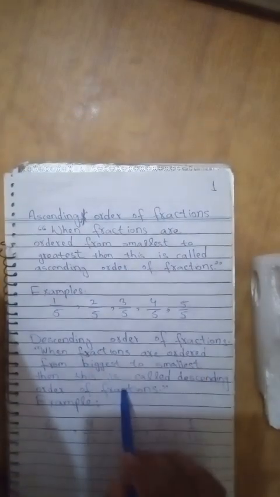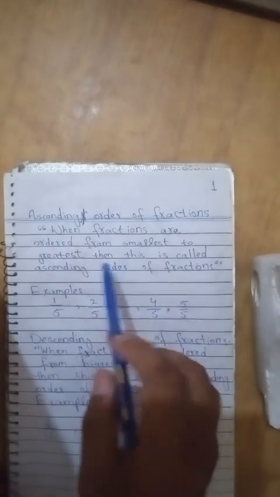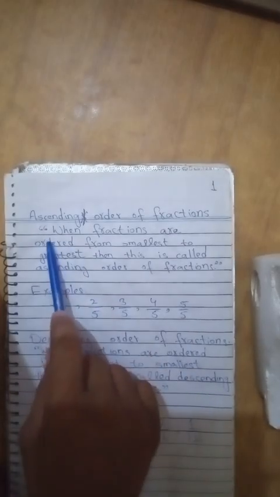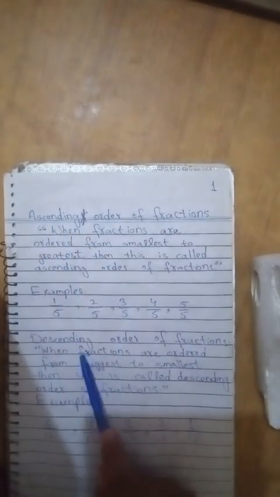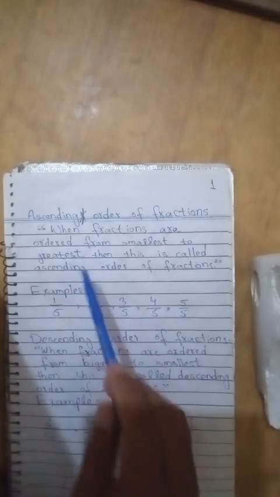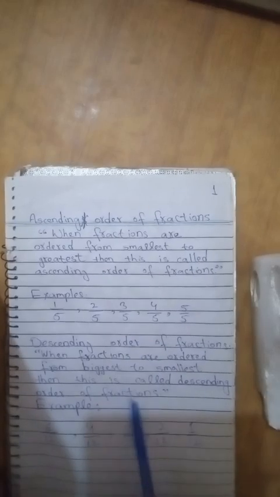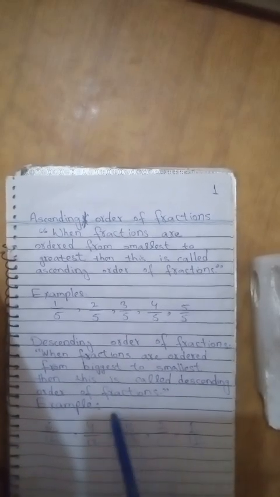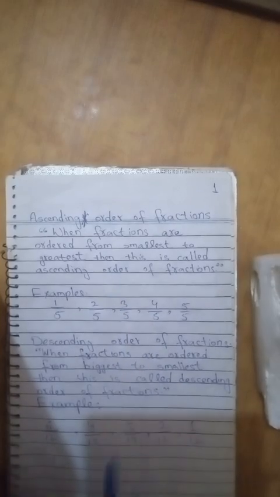So these are two definitions which are very crucial and related to ascending and descending order of fractions. Keep in mind the writing style of the definitions. We have one definition with an example and another definition with an example. I recommend you always attempt definitions in this style.